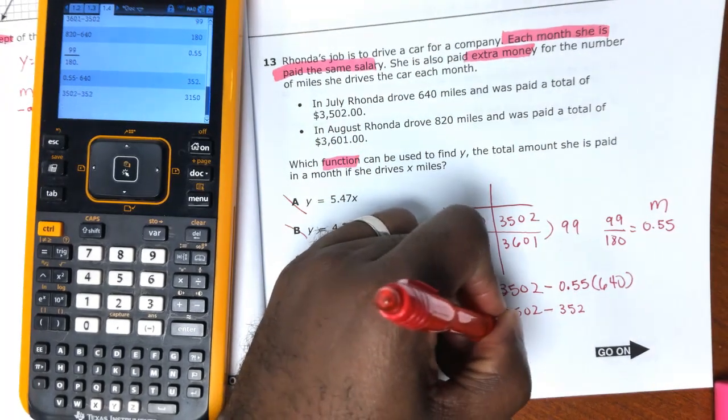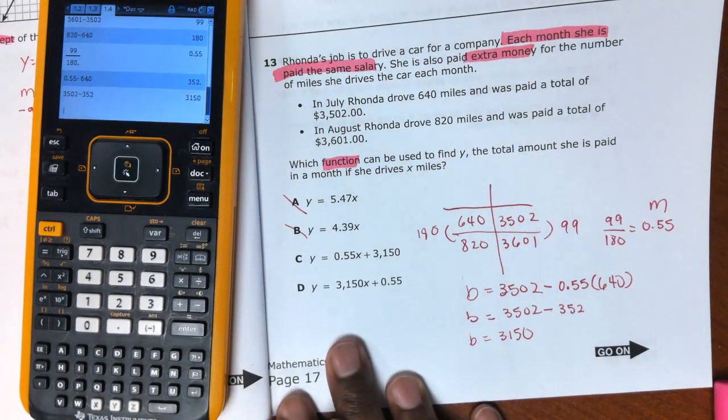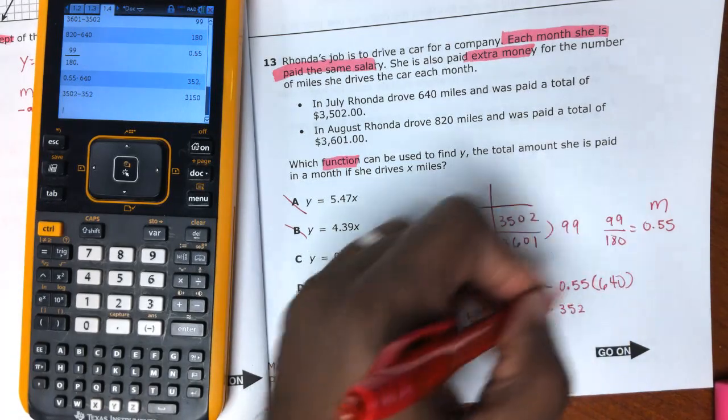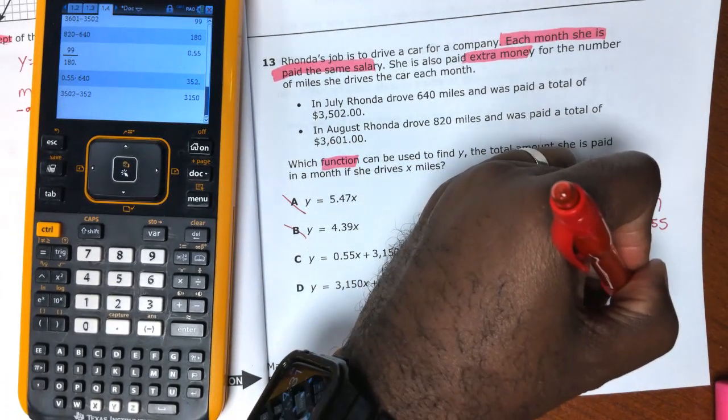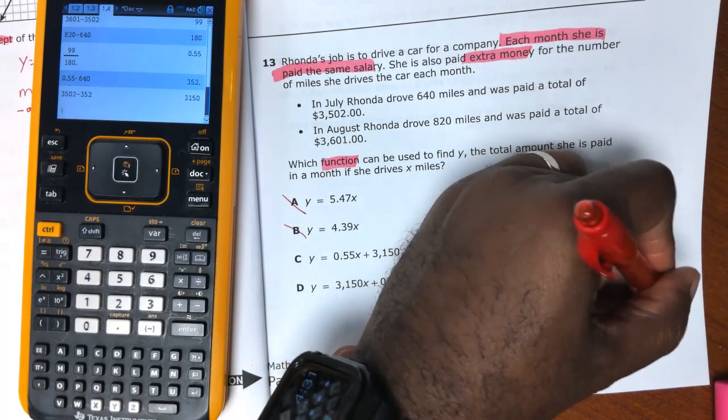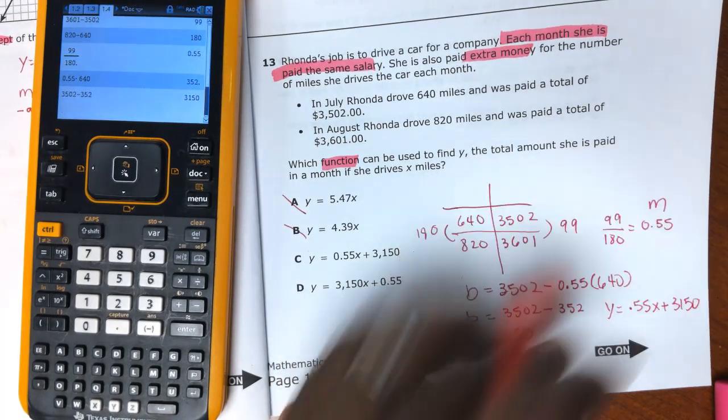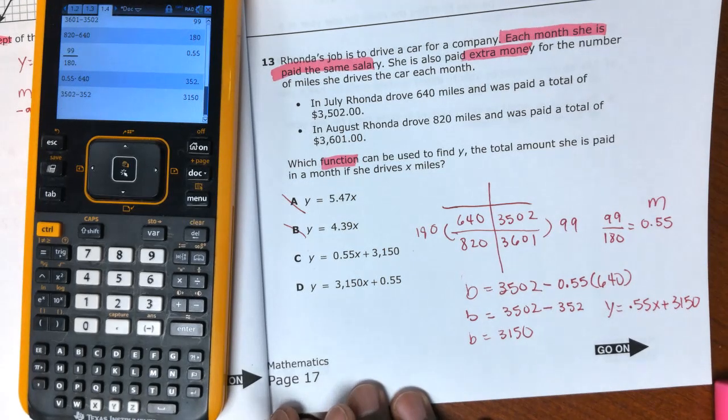So b equals 3150. Okay, so now that we have m and b, our equation should be y equals 0.55x plus 3150. And that's how we would work that out. Okay?